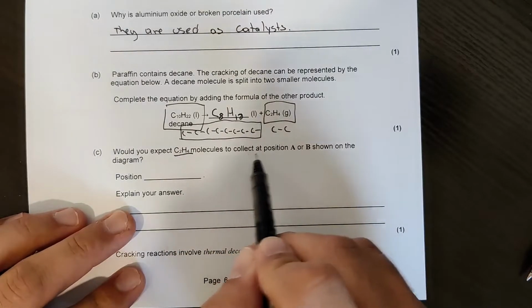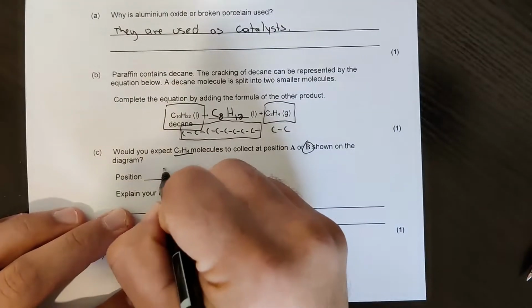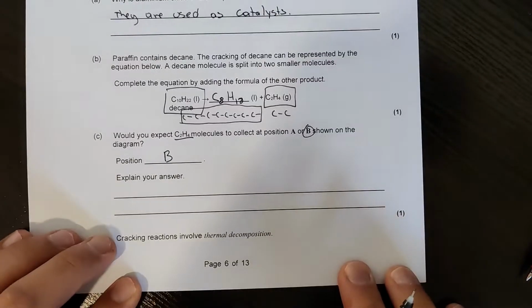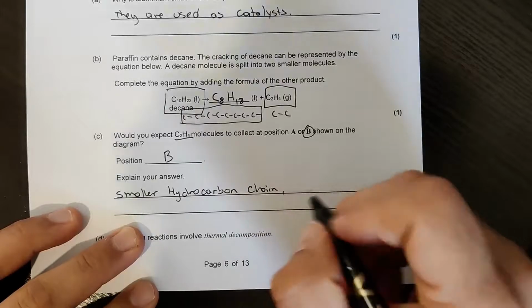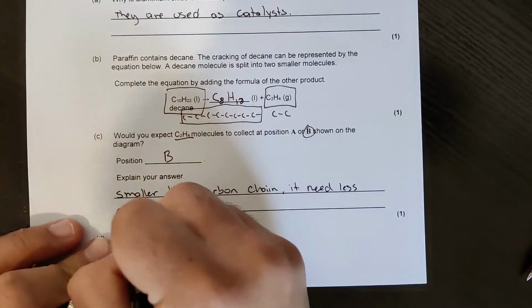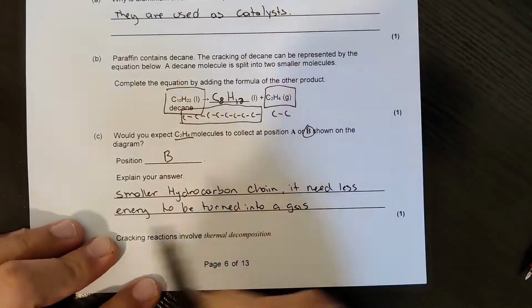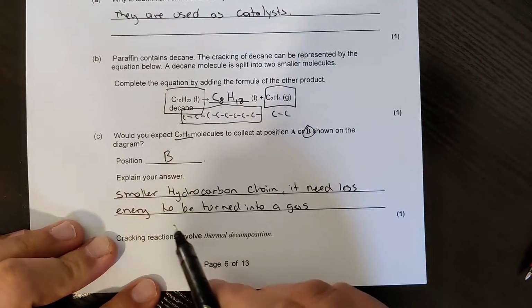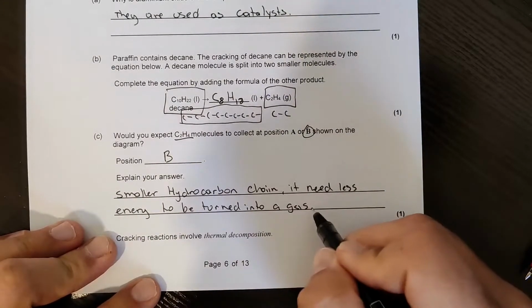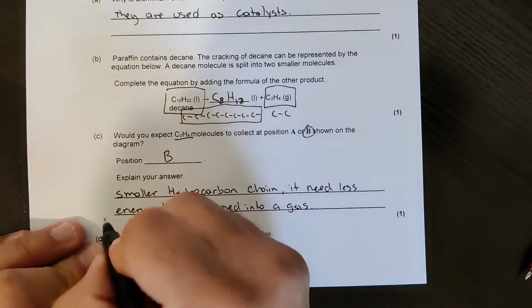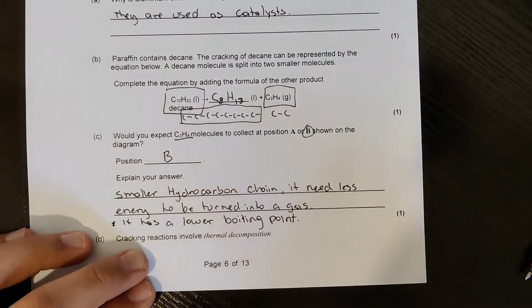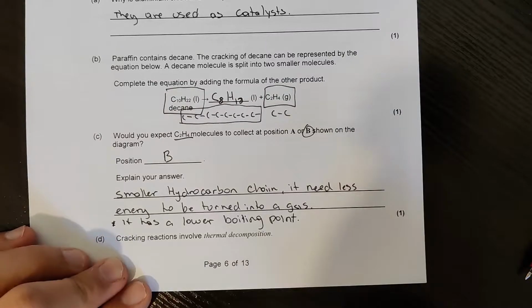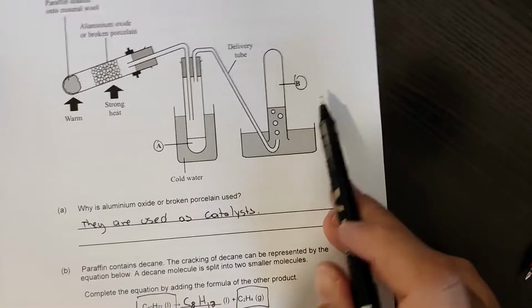So essentially we would say that this molecule here, C2H4, will be collected at point B, and the reason for that is because it's a smaller hydrocarbon chain and it needs less energy to be turned into a gas. Or you can say that it just has a lower boiling point. That's why it's still a gas and it will be collected in position B.